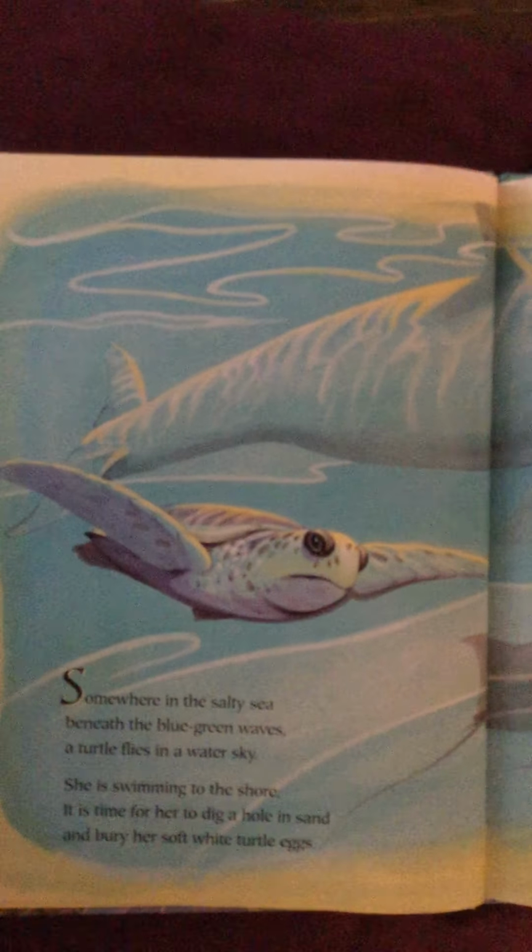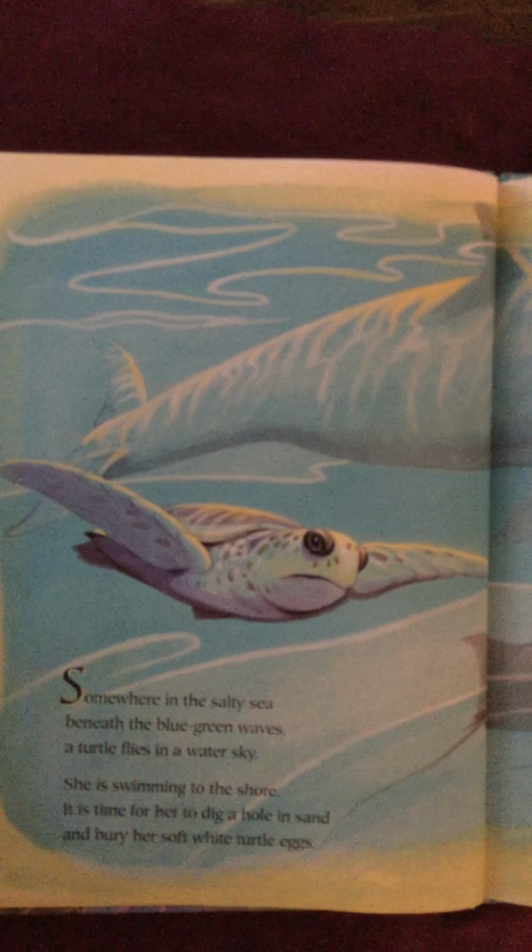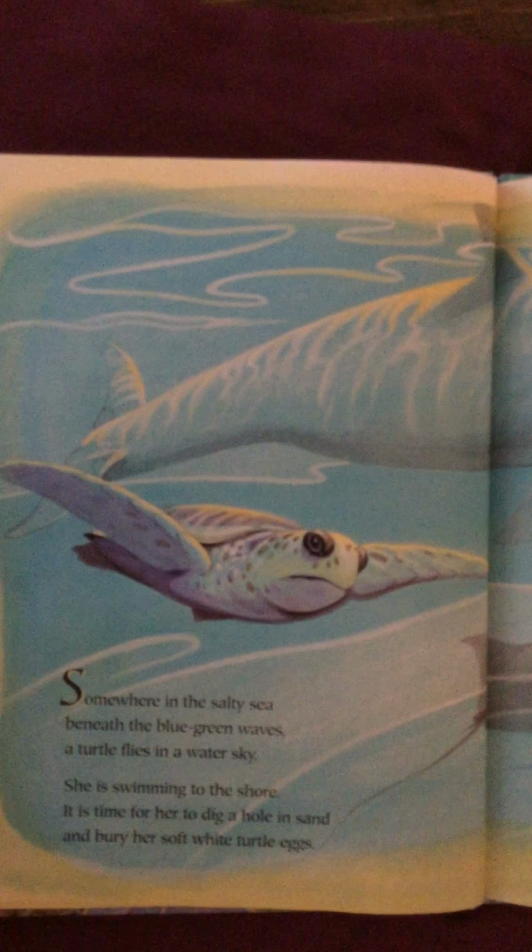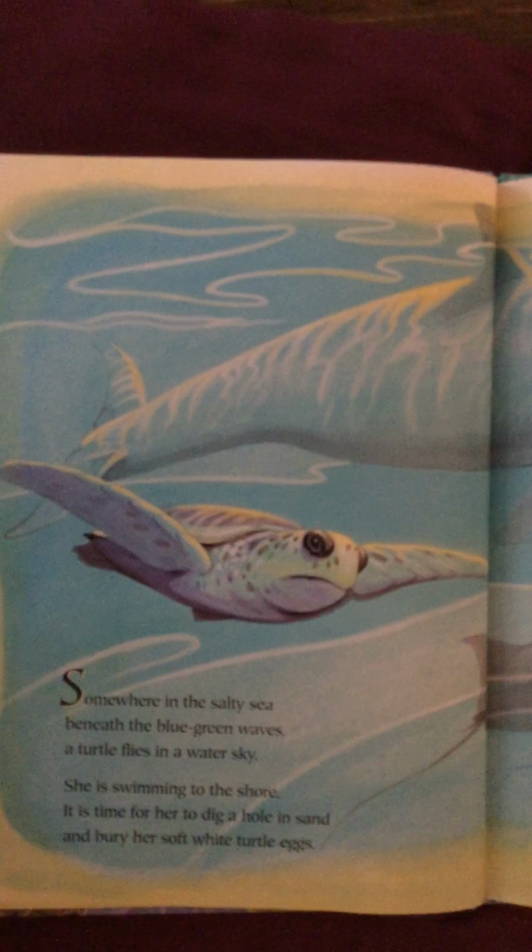Another thing I want to point out is the descriptive details used in the text itself. So, salty sea, blue-green waves. A turtle flies in a water sky. This is really important because this kind of language is what makes the text really come to life. A couple more examples. We've got things like, she is large and heavy. We've got the time of day, which is midnight here. Okay, we've got dry, loose sand.